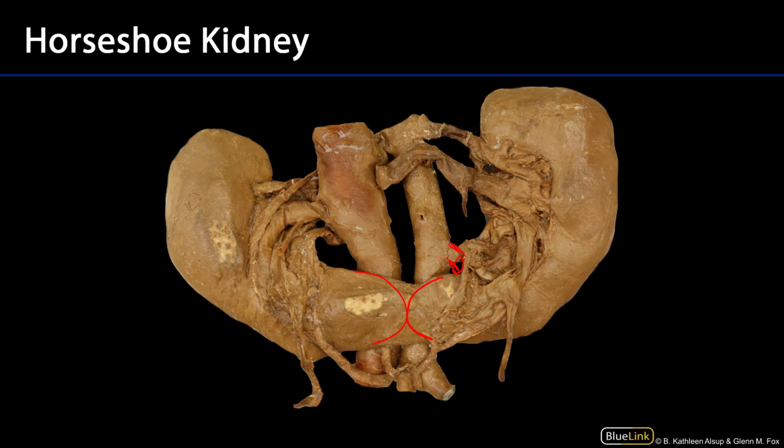Now, they still have their own renal vasculature, they still have their own ureter, but they are fused, and so they're out of position. This has an incidence of about 1 in 500, or 0.2% among live births.